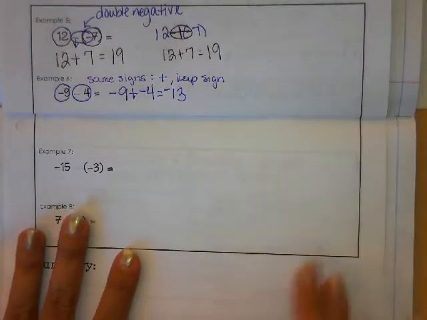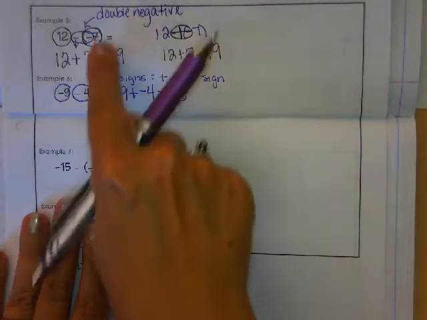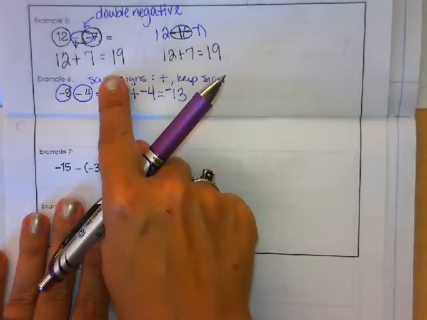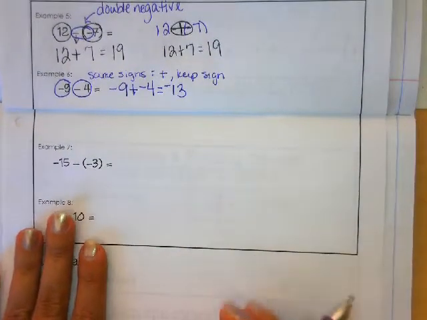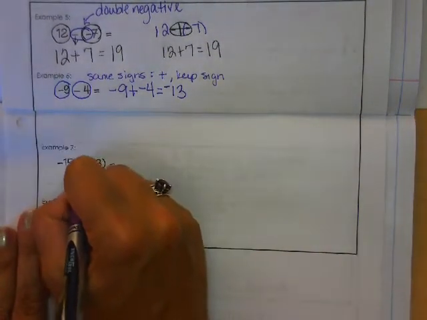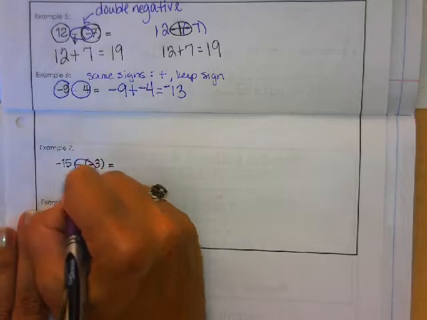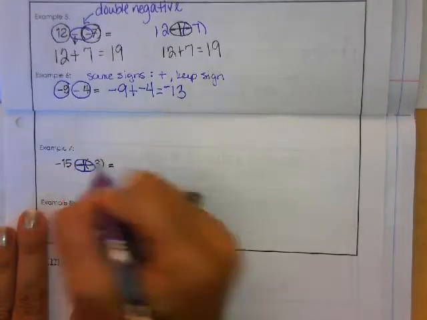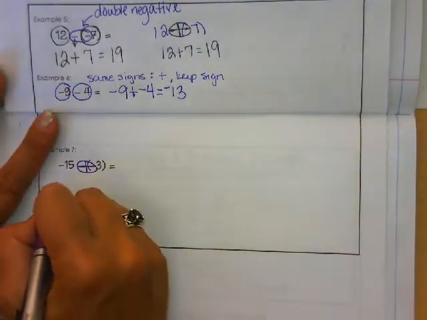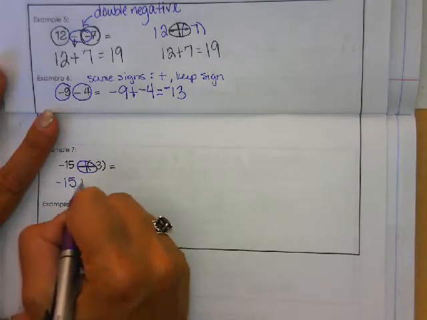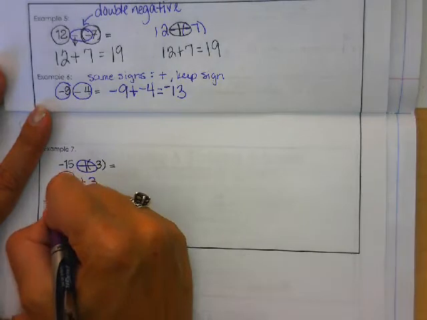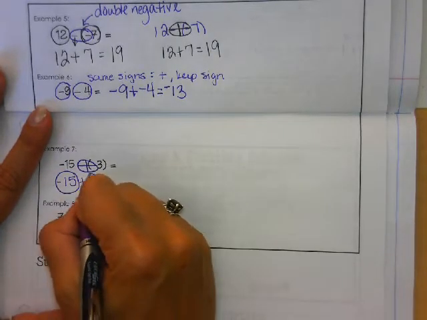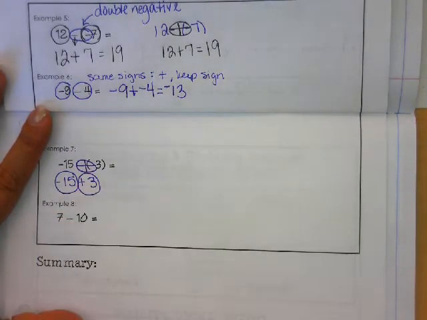Those were examples of the signs being the same, because when we made this a double negative, they became positive. Right here we have another double negative, right next to each other. Double negative becomes a positive. So now I can even rewrite this as negative 15 plus 3. So now I can do my circles. I have a negative 15. I have a positive 3.